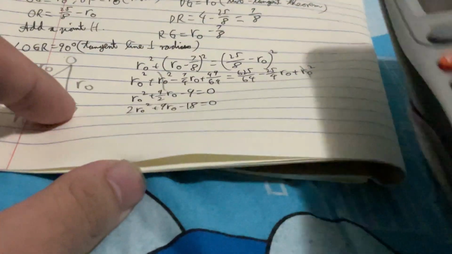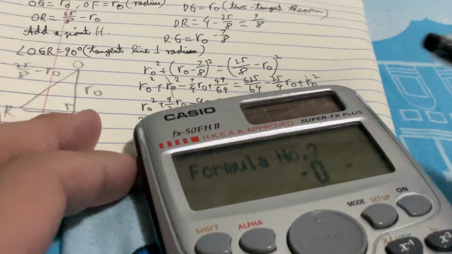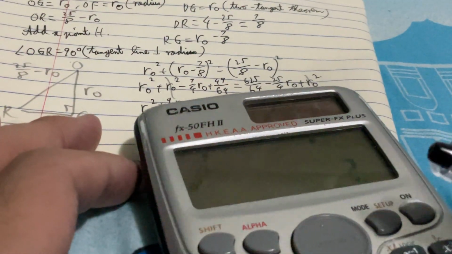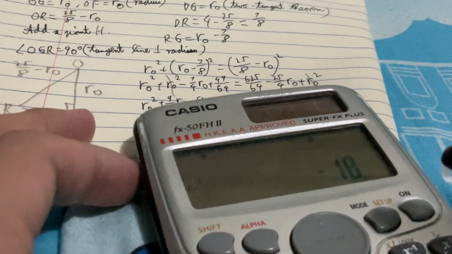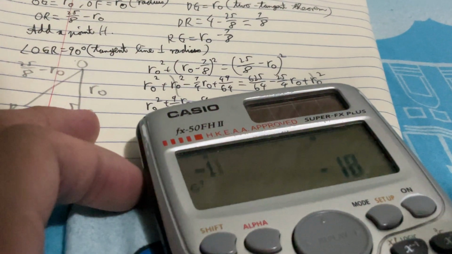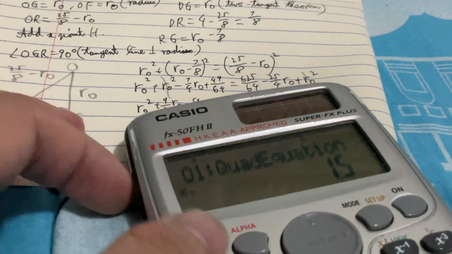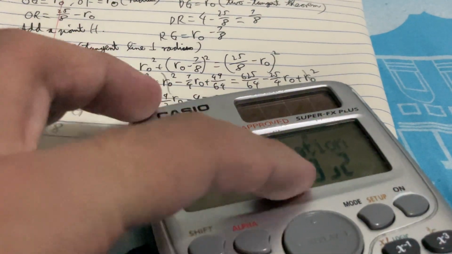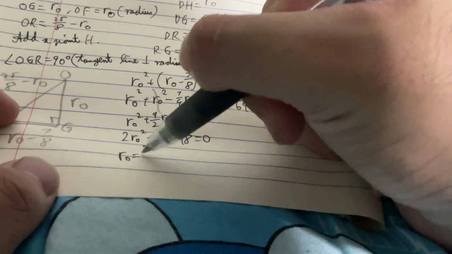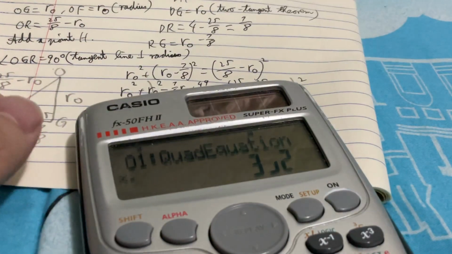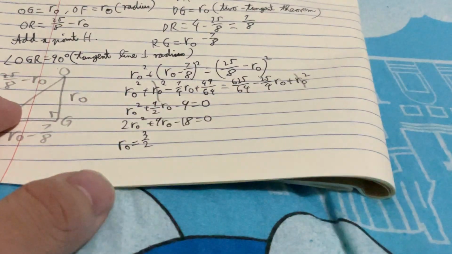And then we can use our calculator. This calculator can solve our quadratic equation. If your calculator doesn't have it, you can just do it by yourself. The first result is going to be 3 over 2, and the second result is going to be negative 6.